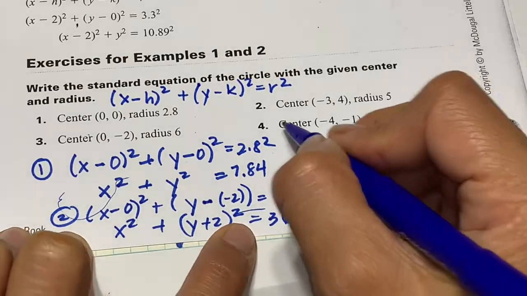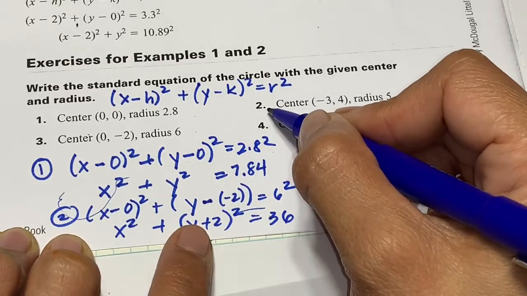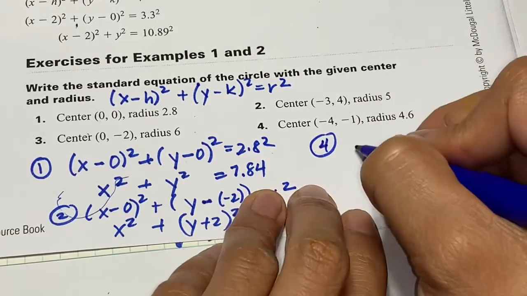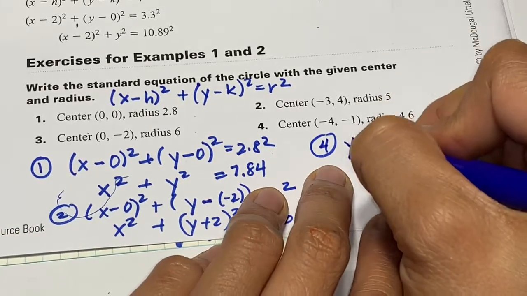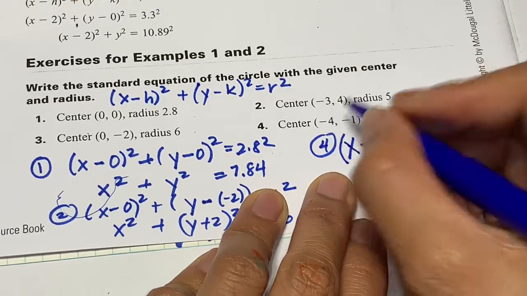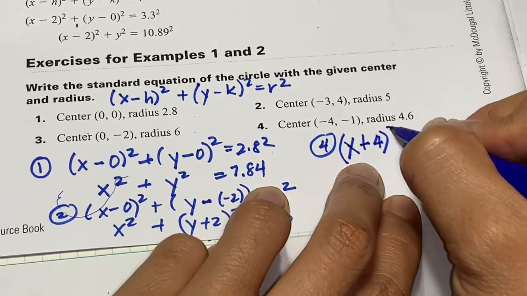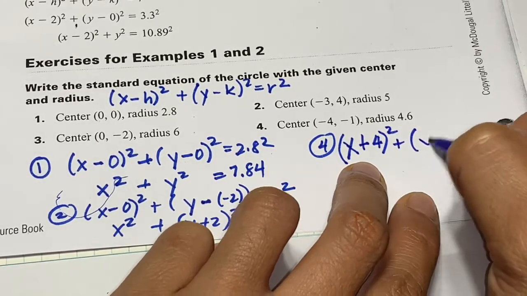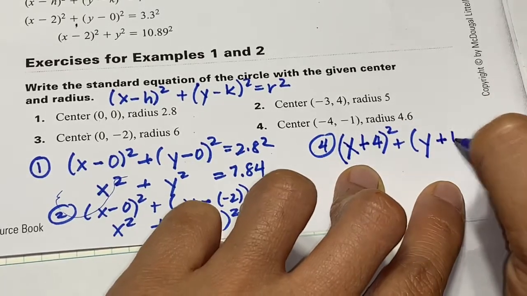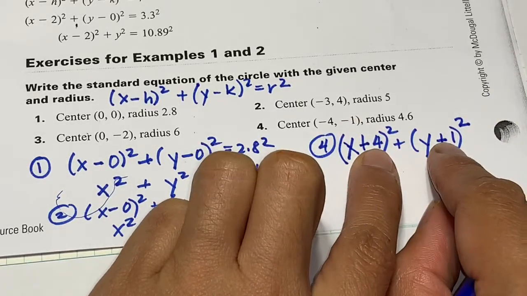Okay, let's try one more. Let's do number 4. You guys can do number 2 on your own. So again, x minus a negative 4. See, x minus a negative 4 is plus 4 squared, plus y minus a negative 1. Y minus a negative 1 is plus 1 squared. So that's what I mean. When you plug it in, switch the signs.